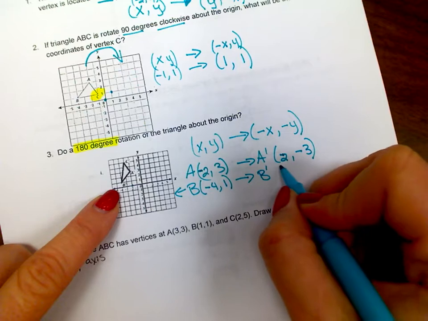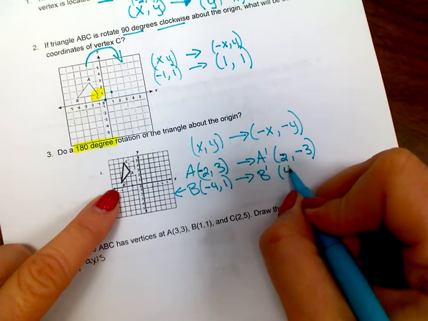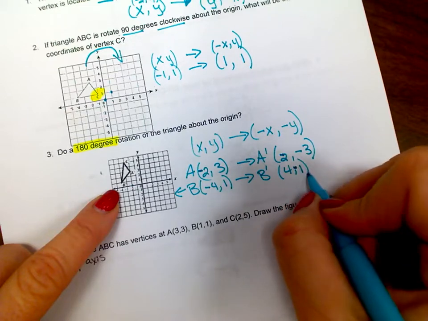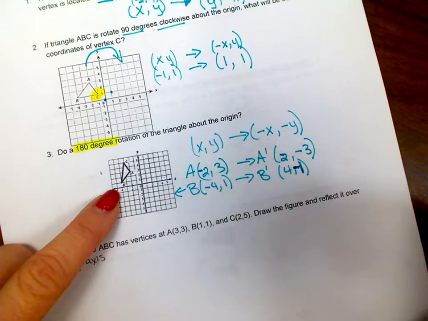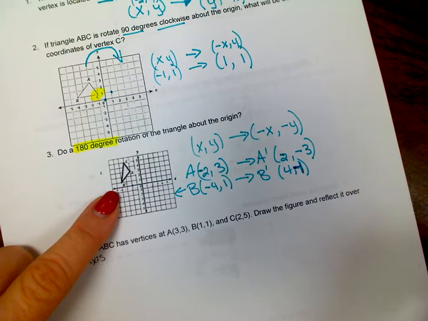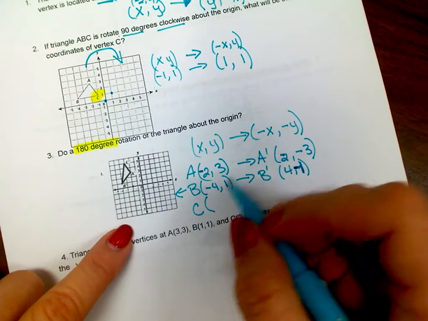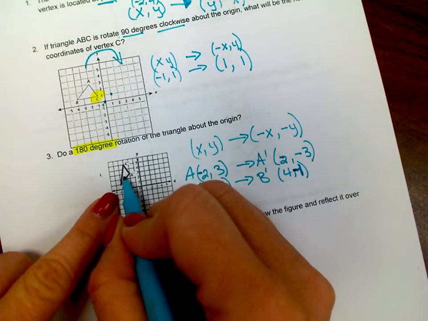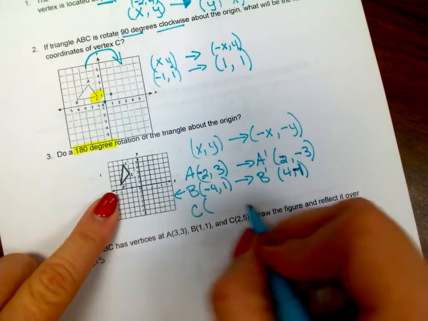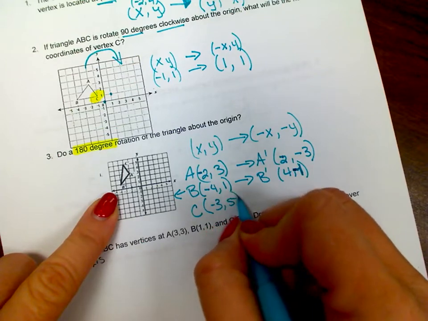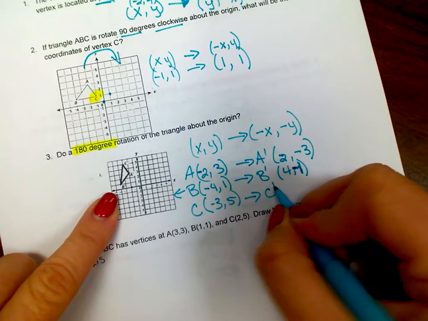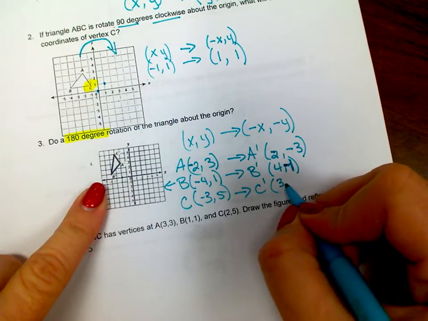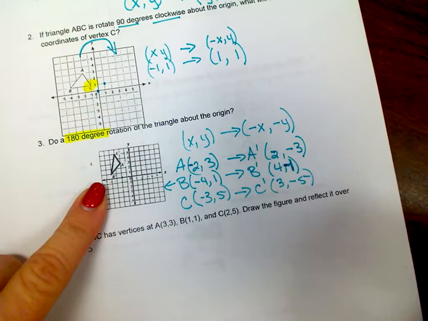So B prime would be (4, -1). Original C is (-3, 5). C prime would be (3, -5).